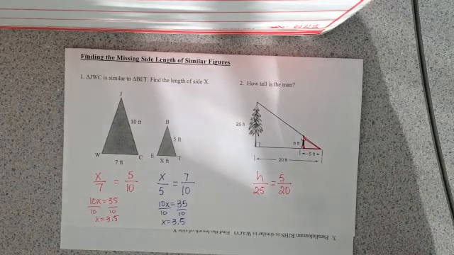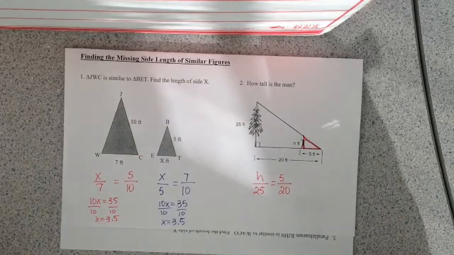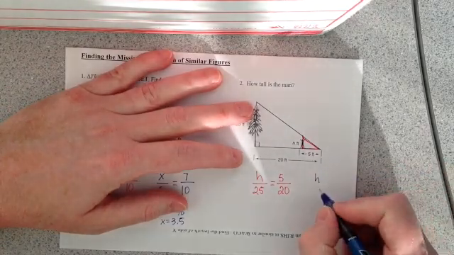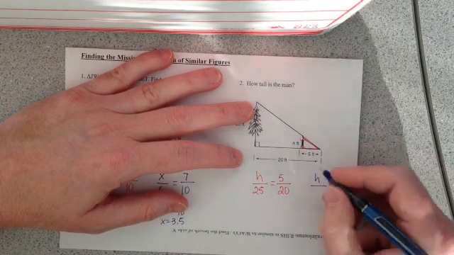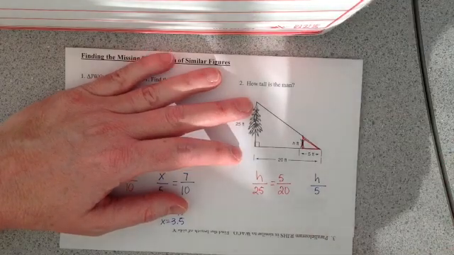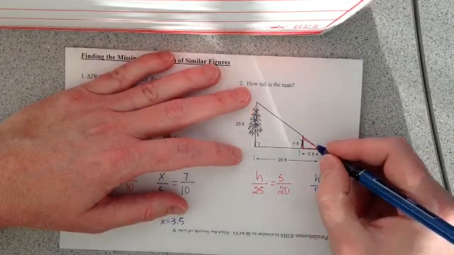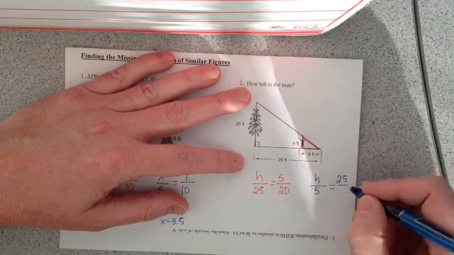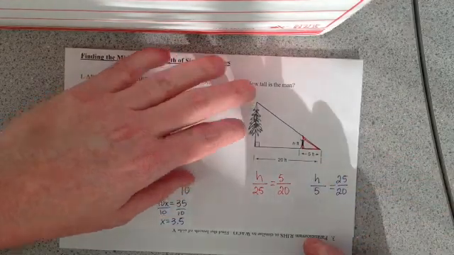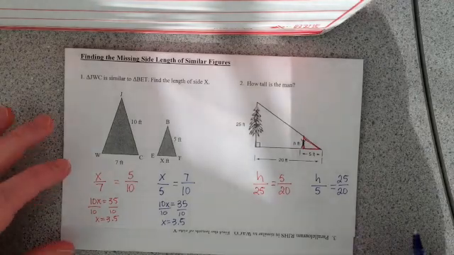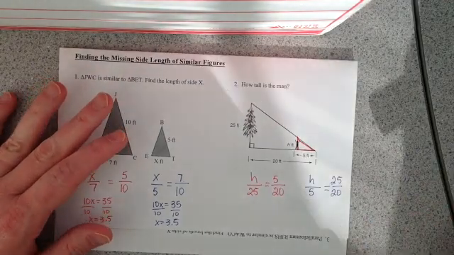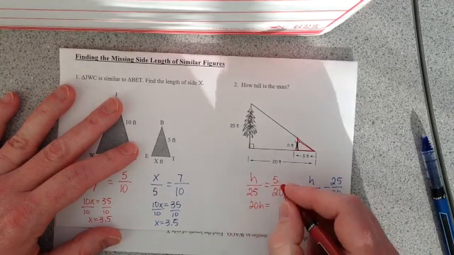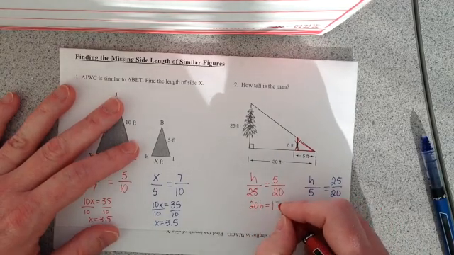And I bet you're saying, Mr. Cohens, that's not the only way you can set up that proportion. Well, you're exactly right. I could also do h, because I like to start with h, over 5, because they're parts of the same triangle. And then h corresponds with 25, so 5 corresponds with 20. And now we can solve it. Cross multiply. 20 times h is 20h equals 25 times 5, which is 125.